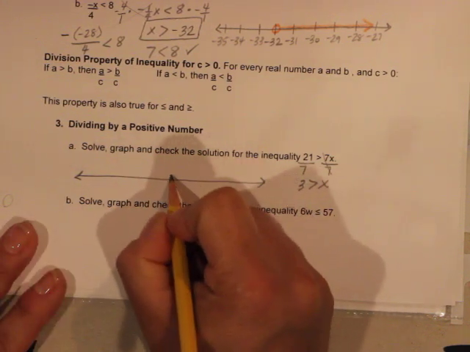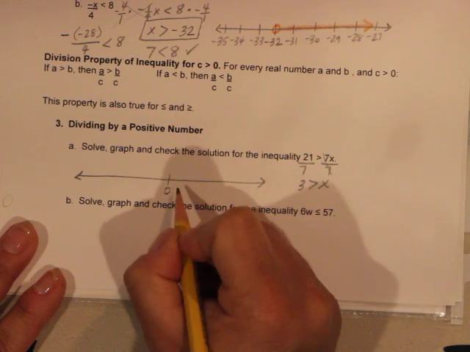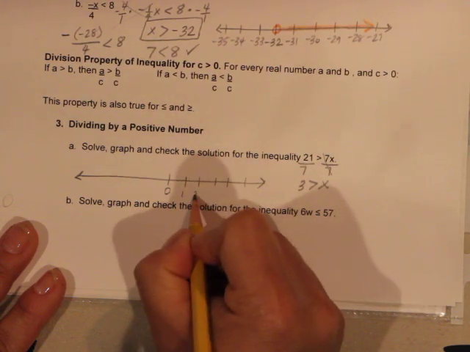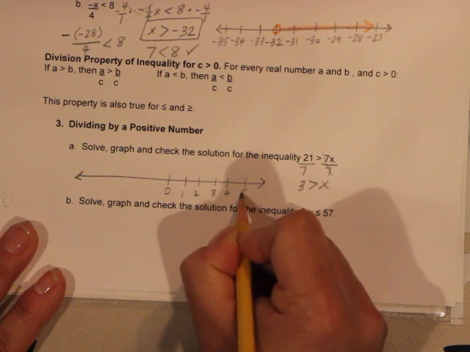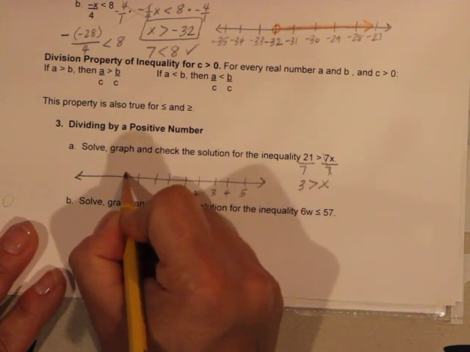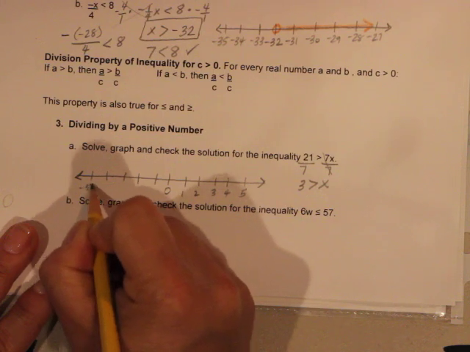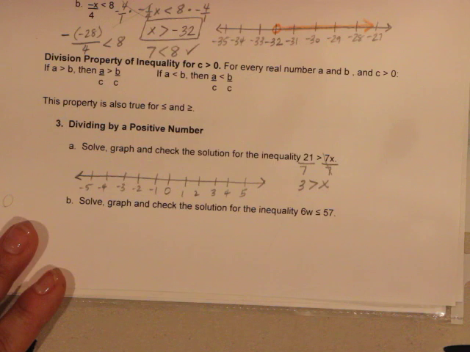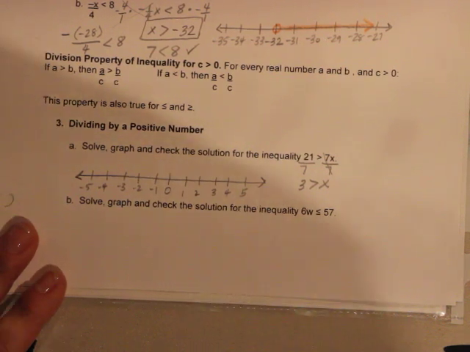That sneaky little flip only happens with multiplication or division by negative numbers. So here I will put 0 right here, and 1, 2, 3, 4, 5, that'll do. Let's go the same other direction, and I'll go ahead and graph that.